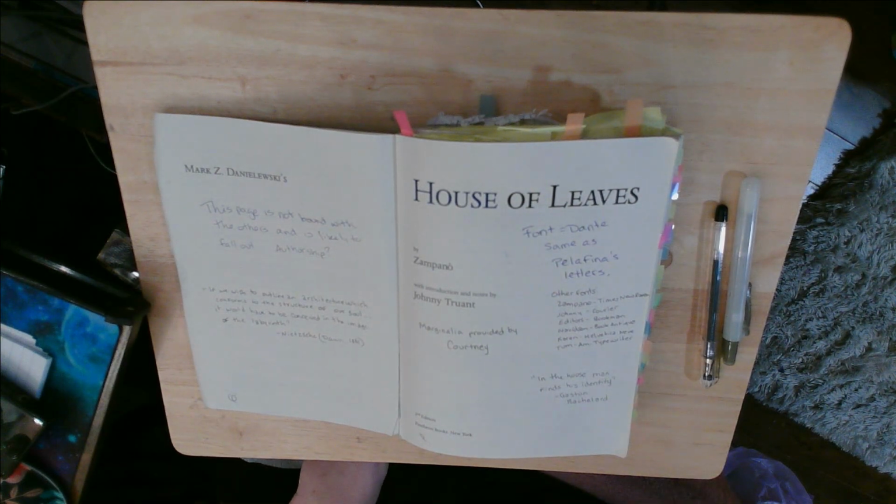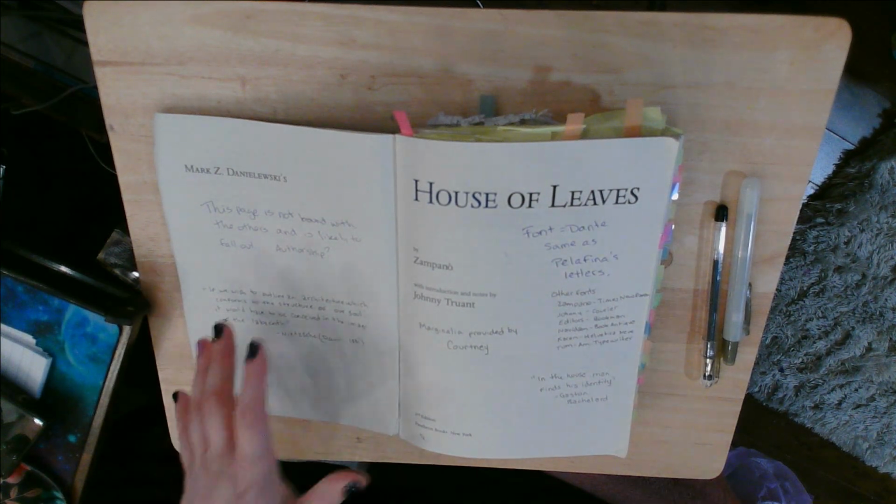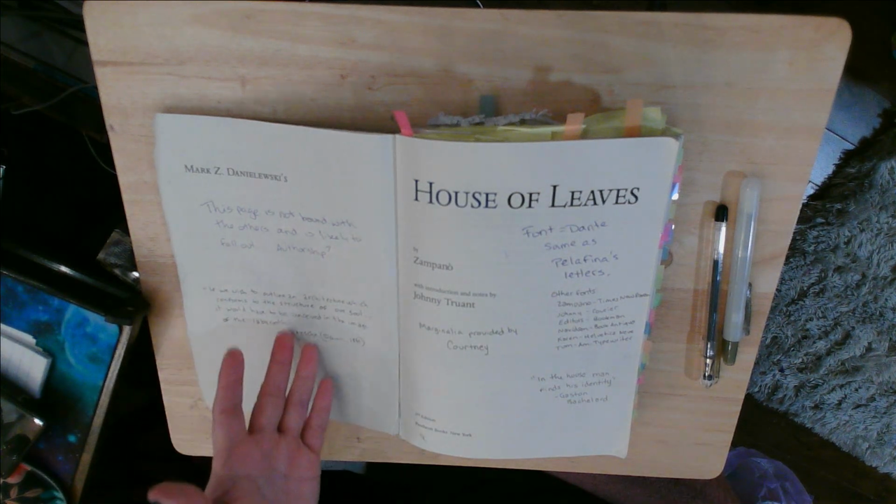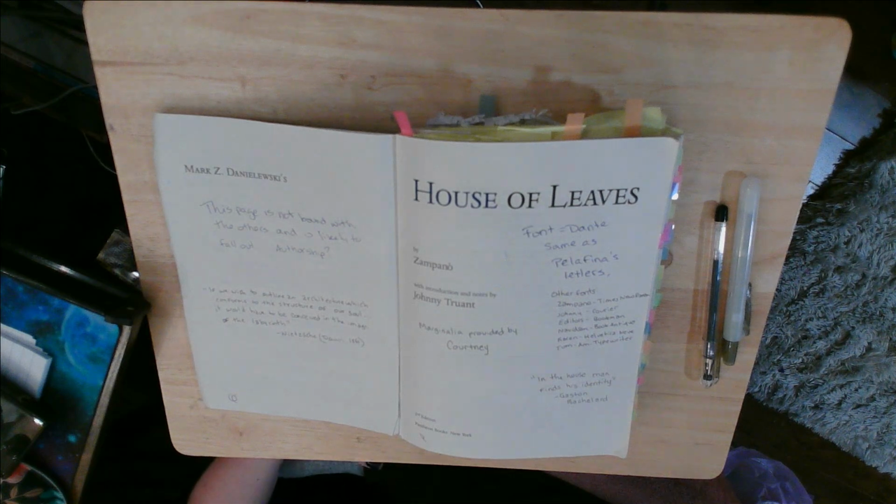Okay. And I did add a few quotes here myself that I found and thought were relevant to House of Leaves. The first one over here is from Nietzsche, written in Dawn: "If we wish to outline an architecture which conforms to the structure of our soul, it would have to be conceived in the image of the labyrinth." I thought that was just very obviously relevant.